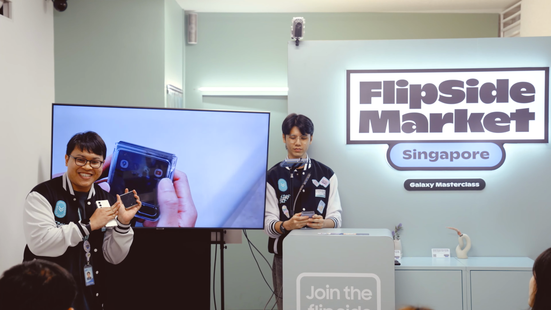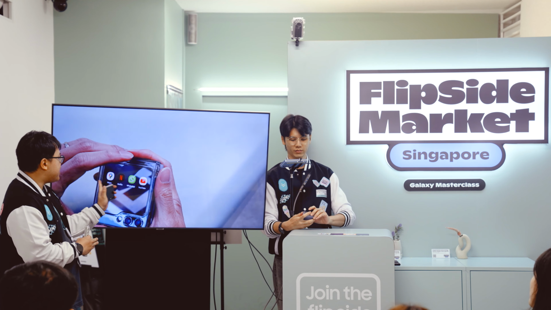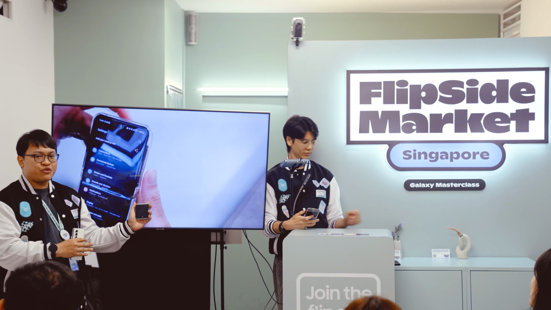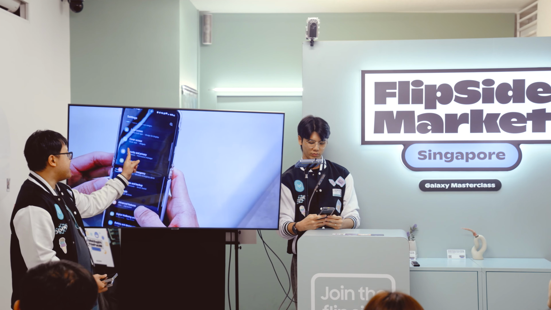So first thing we want to do is we want to empower you. We're saying, hey, this is a compact phone. Let's do more on the cover screen. So step one, we want to add some of these applications inside. We'll open the phone and go into settings. We'll scroll down and look for cover screen.